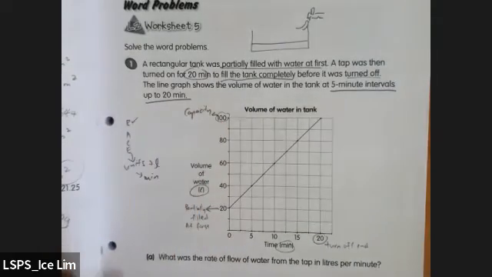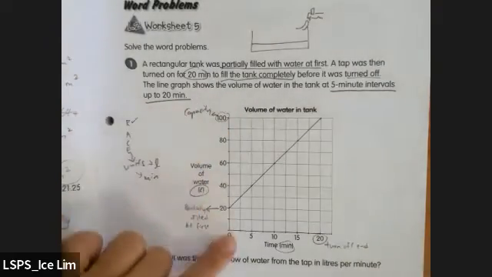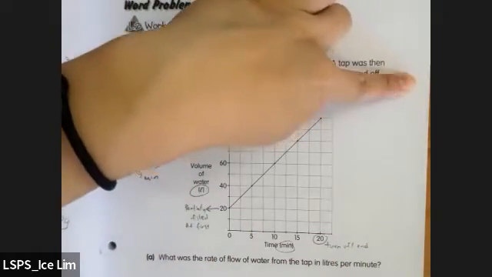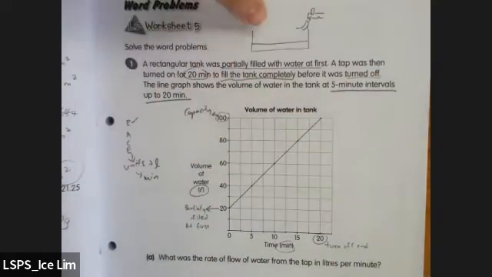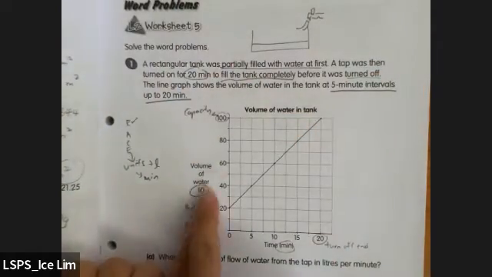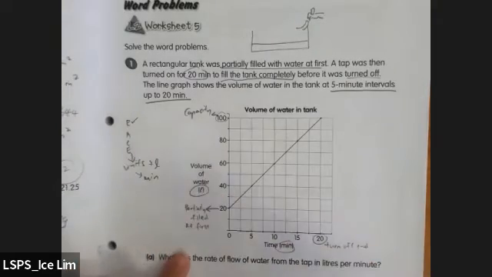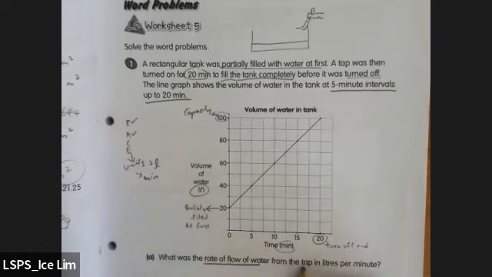That's full. Okay, once I understand the wordings here, I draw a picture to help me, I annotate on the graph. The next part of the further annotation is that now I need to know what the question is asking. The first question says, what is the rate of the flow of water from the tap in liters per minute?